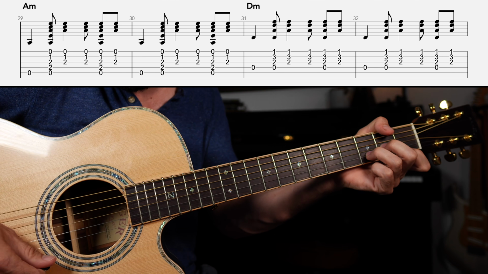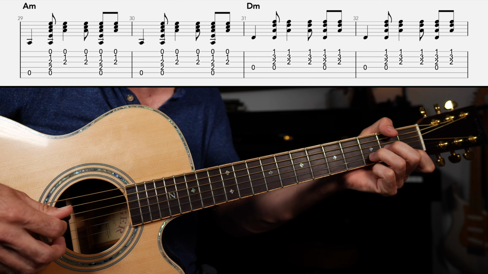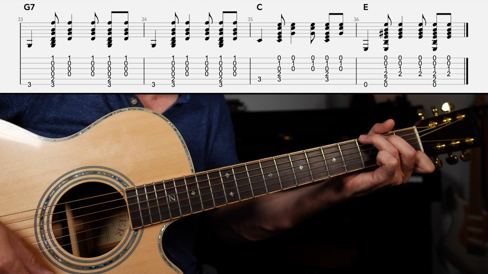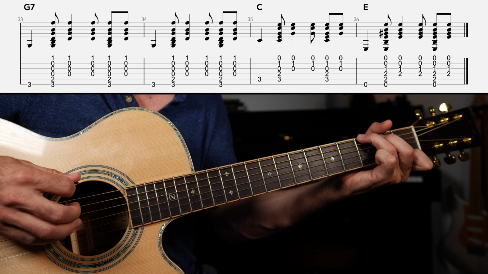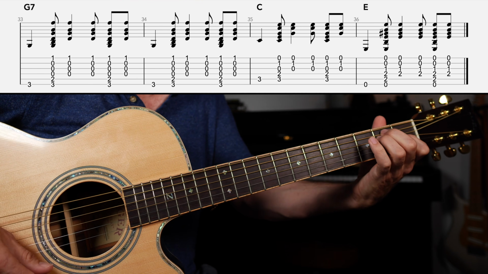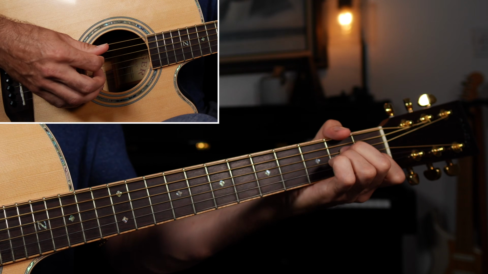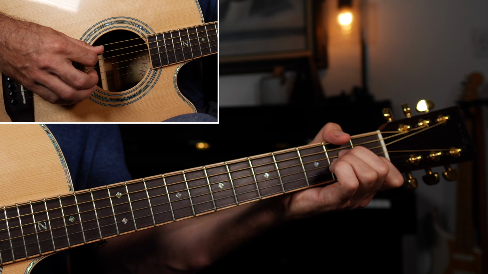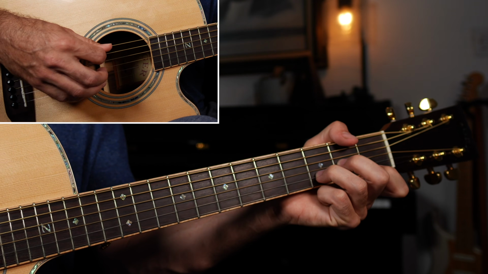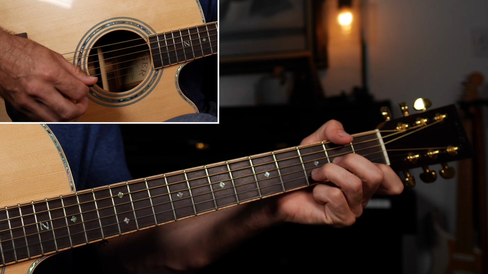D minor. 1, 2, and 3, and 4. G. Jump, jump. 1, 2, 3, 4, 1, 2, and 3, and 4. Nice and light with the pick.